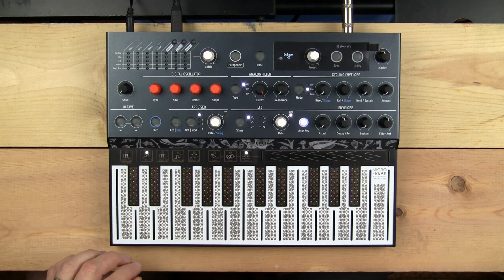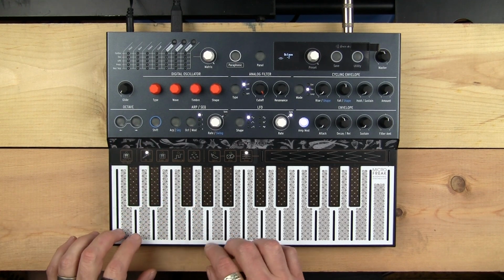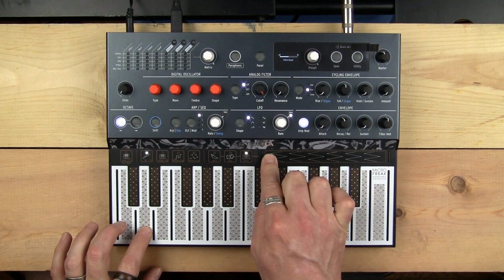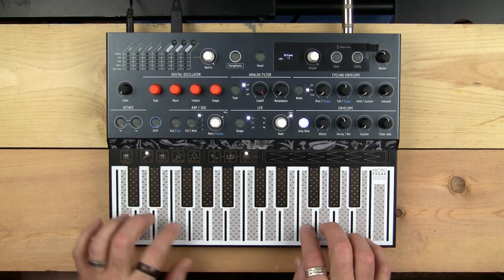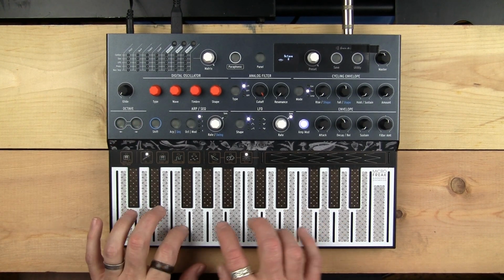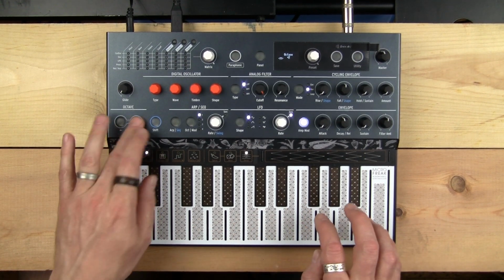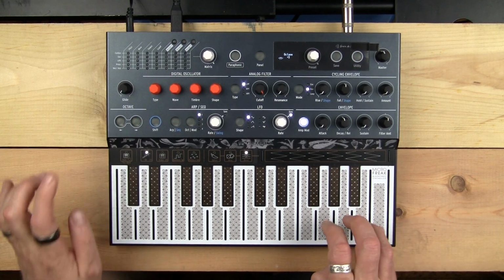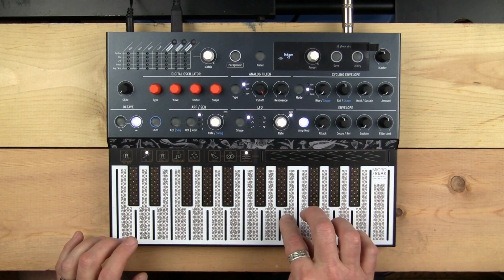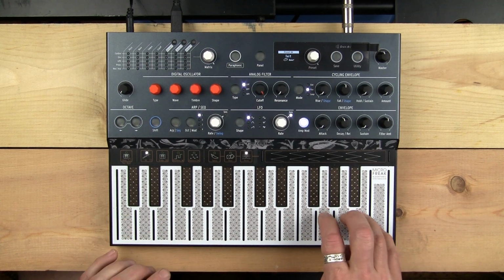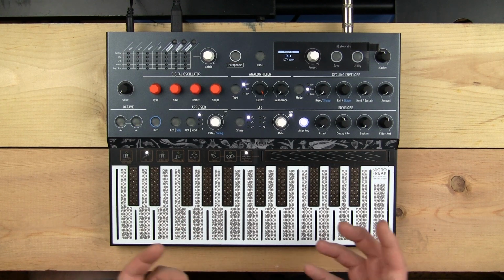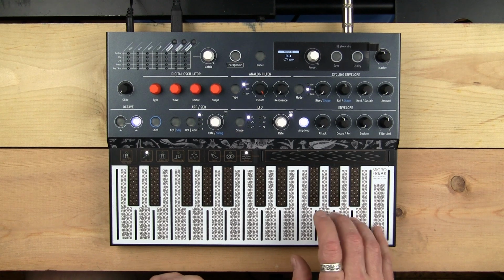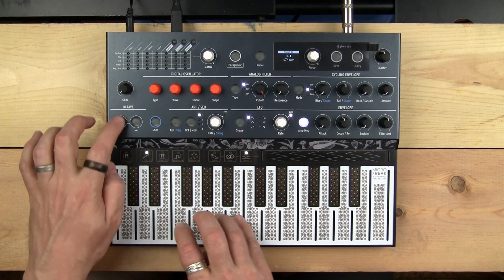Now I'm using the octave switch to hear how low we can get with that. Well, okay, so I am not obviously a guy who's that accustomed to using digital synthesizers, but I'm not hearing really any aliasing up in the... So that's nice.